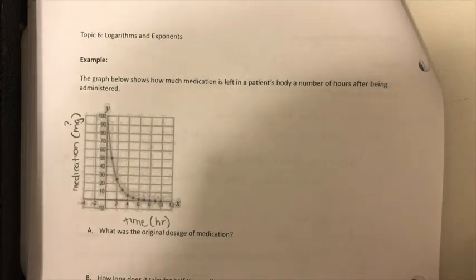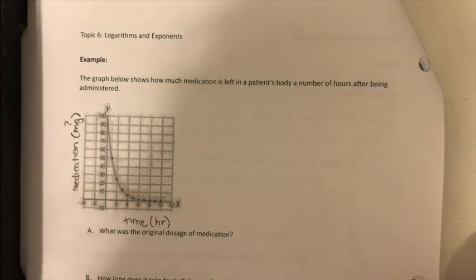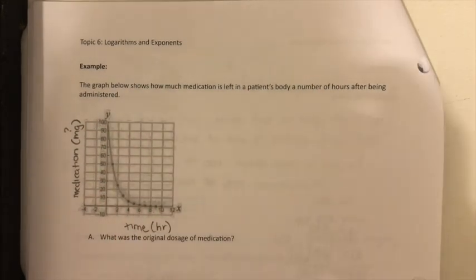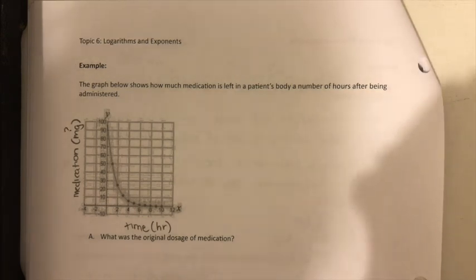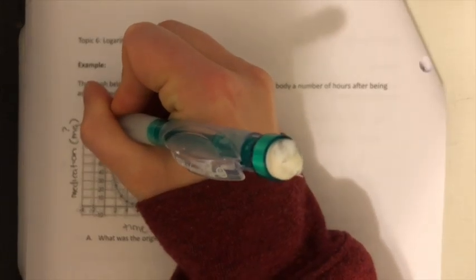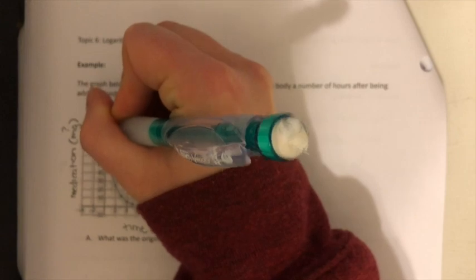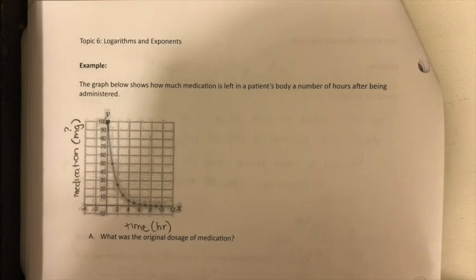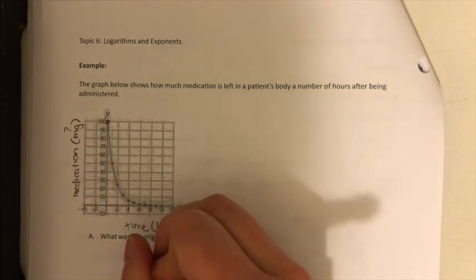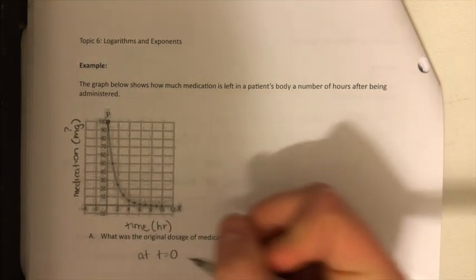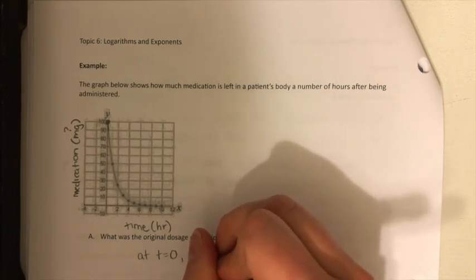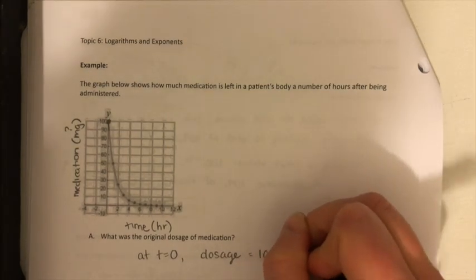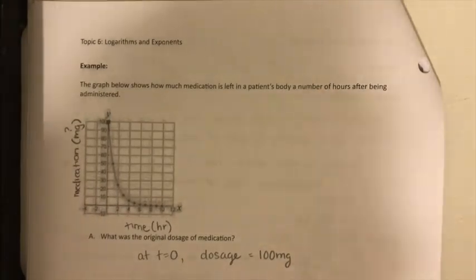Okay, so what the first question asks is, what is the original dosage of medication? Okay, so right when time is 0, right when the clock starts, right when the patient was given the medicine, we can see that it was right at 100, and it kind of blurs into that line. So it's a little tricky to see, but it is right at 100. This photocopied really weird. So at t equals 0, that's what we're looking for. The dosage was 100. And again, I'm just going to assume milligrams.